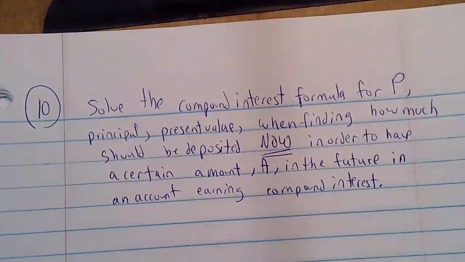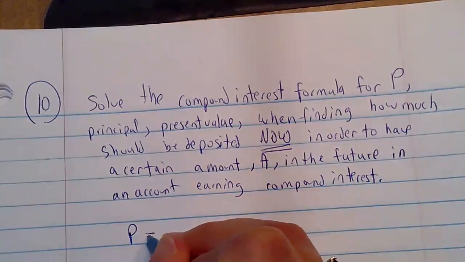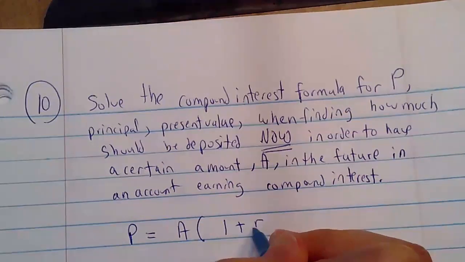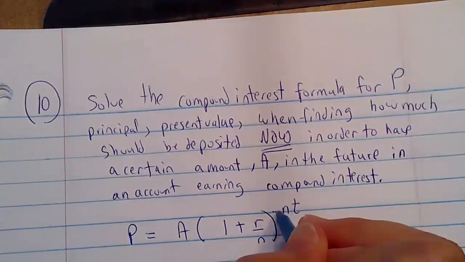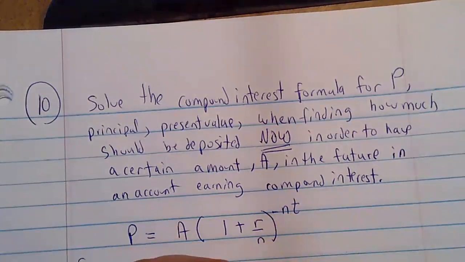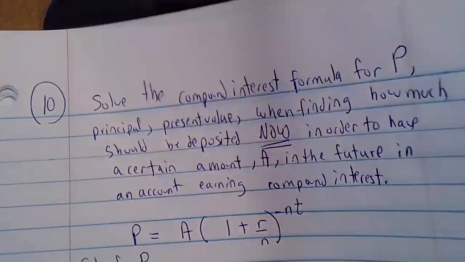So remember also that I have a note that says on this one that we're going to round up because we're going to be looking for P. Here's our formula. P is equal to A open parenthesis 1 plus R over N close parenthesis raised to the negative NT power. And so here we're going to be solving for P.